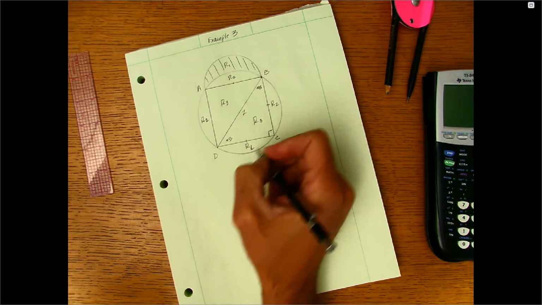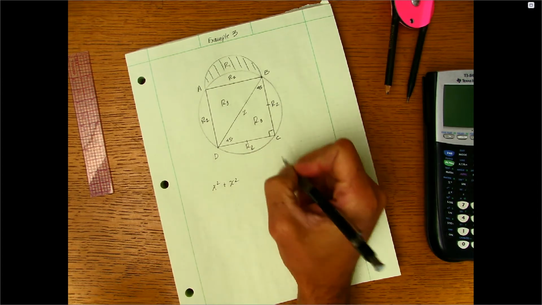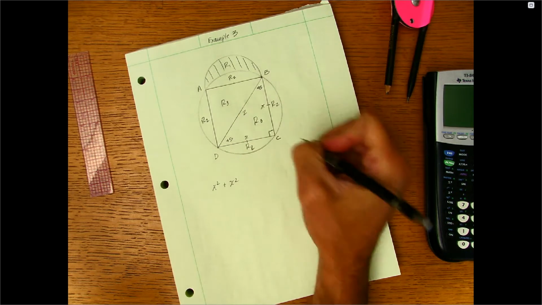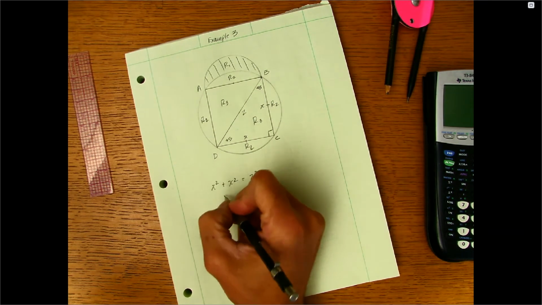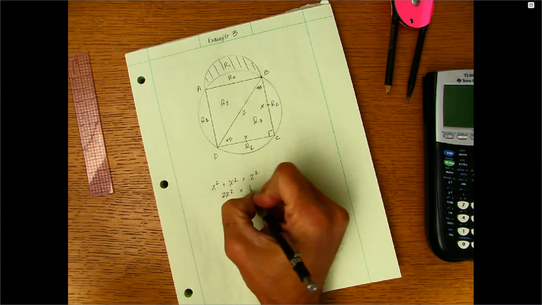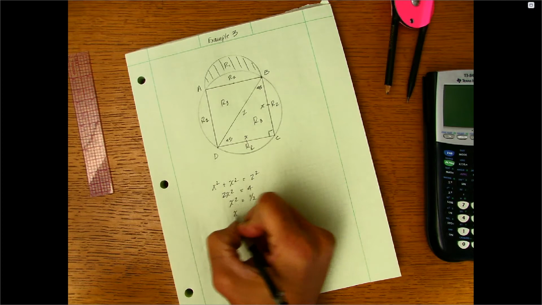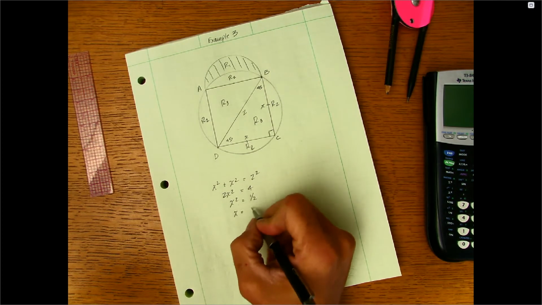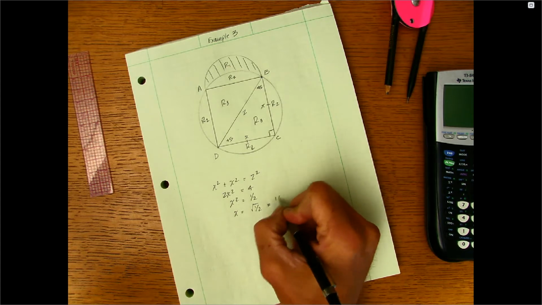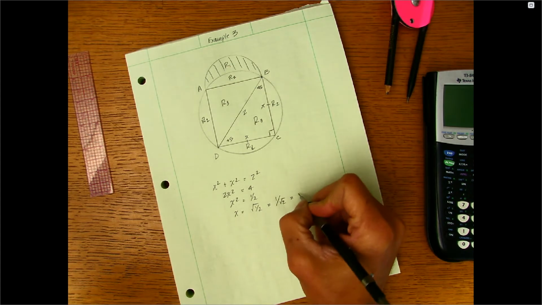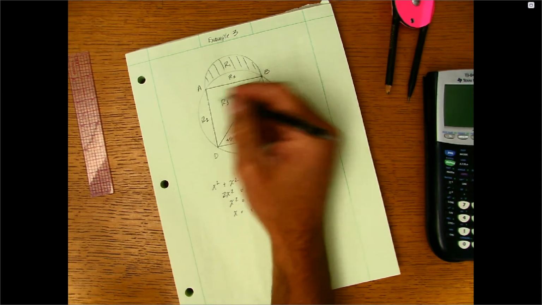So Pythagoras would say that the side length here, let's call it x, plus the side length x, squared, must equal the hypotenuse squared, which is 2. So what do we get? We get 2x squared is equal to 4. So x squared is a half, and that means that x itself is the square root of a half, or 1 over square root of 2, or if you want to rationalize this, root 2 over 2, as the length of x here. So that's root 2 over 2.